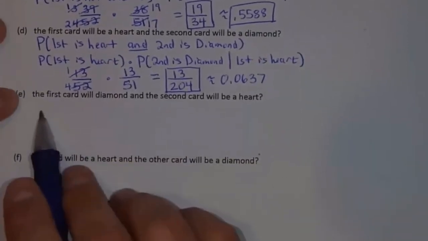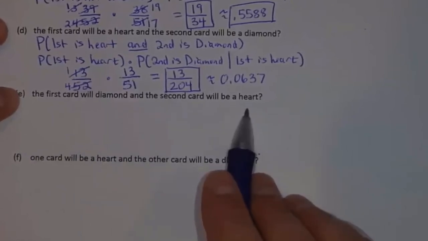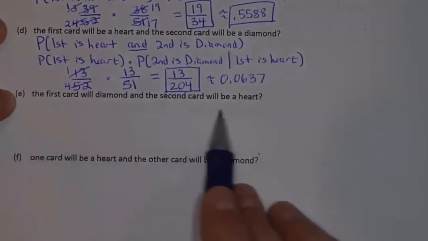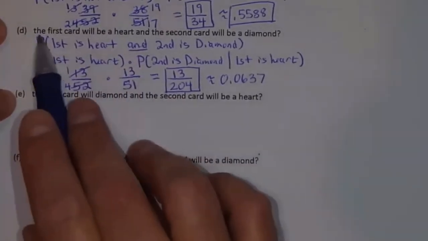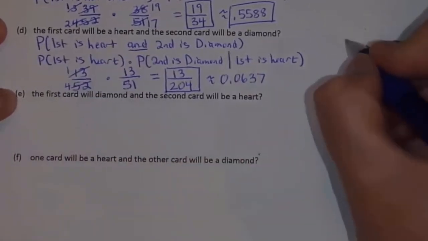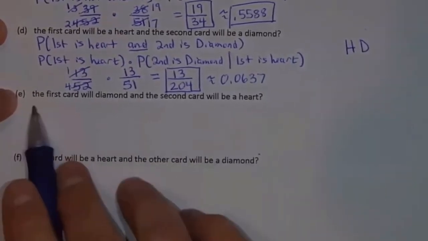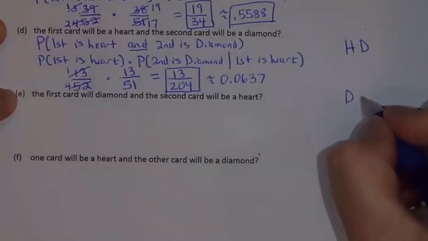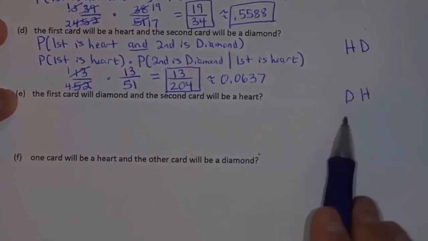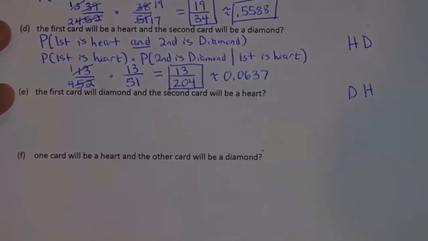E. What's the probability the first card will be a diamond and the second card will be a heart? Do you see the difference between question D and question E? In D, the question was the first card's a heart and then the second card's a diamond. So there it's heart first, diamond second. Here we're being asked what's the probability the first card will be a diamond and the second card will be a heart. So it's diamond first, heart second, which is a different outcome. So the question is here, what's that probability?